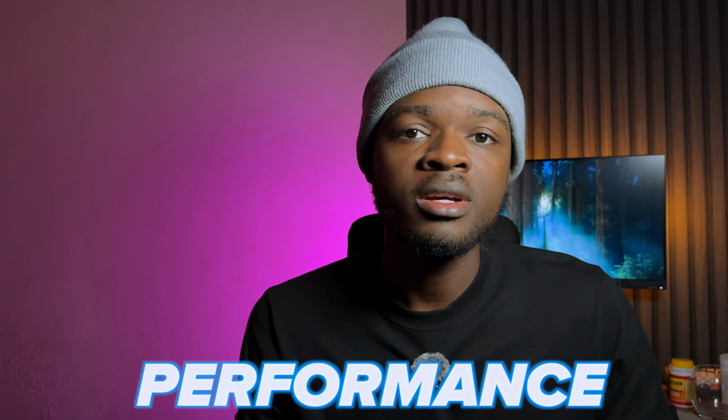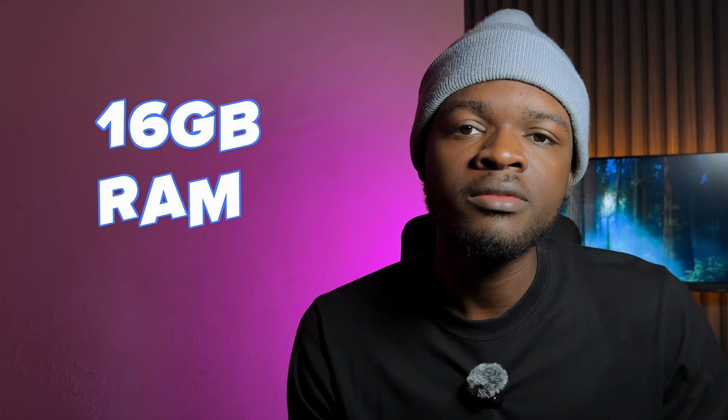In terms of performance, on my M2 MacBook Air with 16GB of RAM, this update feels very nice and stable, and good enough to daily drive overall. It's still too early for me to comment on battery life. So I'll update you guys about that after a few days of real world use.